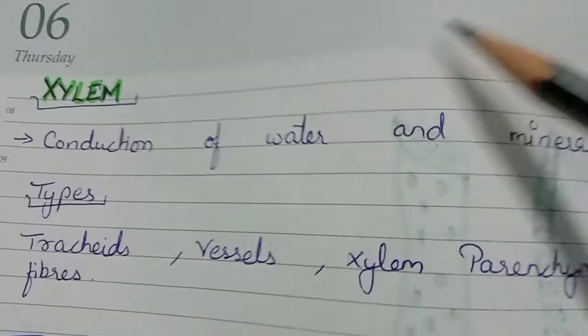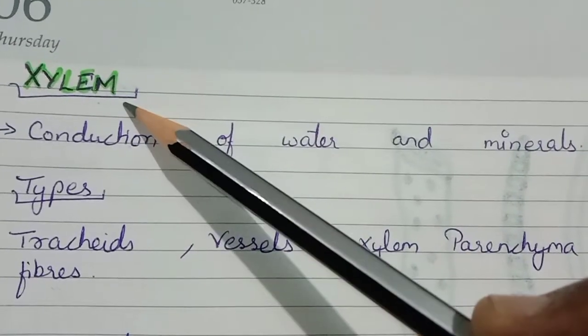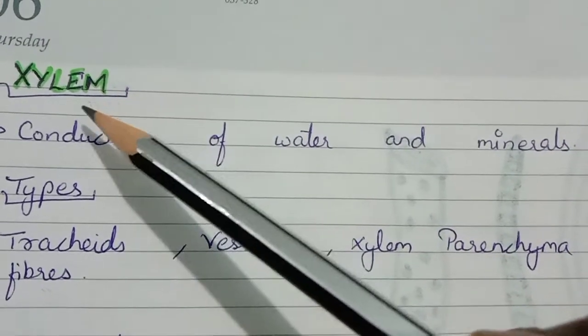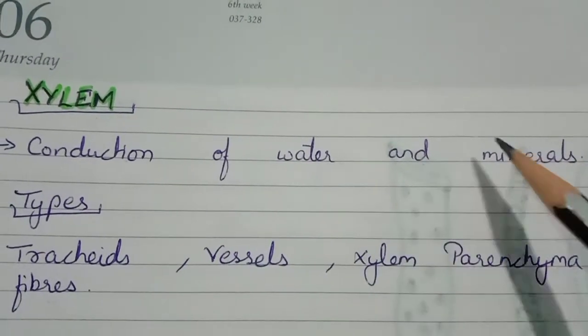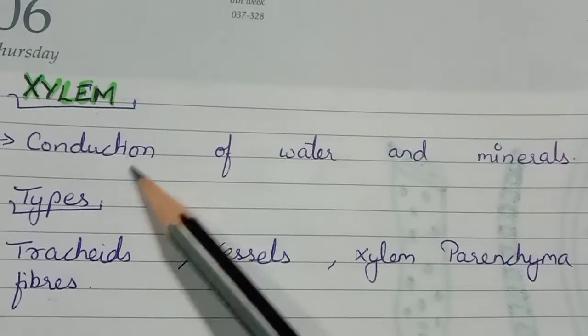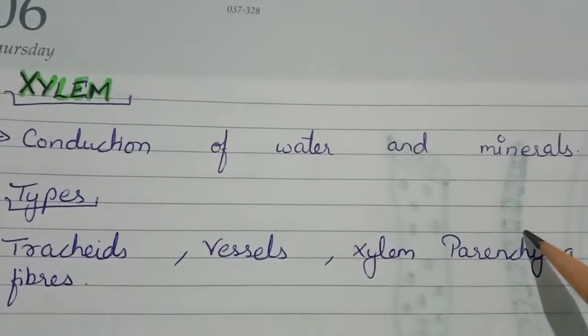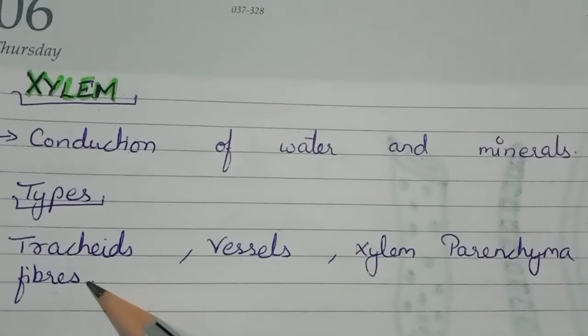In last class, we dealt with complex tissues, xylem and phloem. Xylem is a conductive tissue meant for the conduction of water and minerals. What are the different types of xylem? Xylem tracheids, xylem vessels, xylem parenchyma, and fibers.